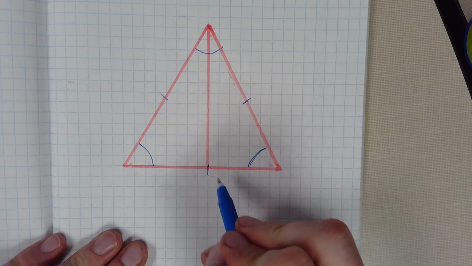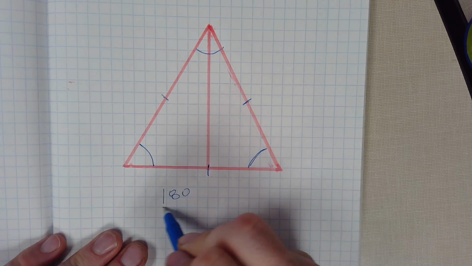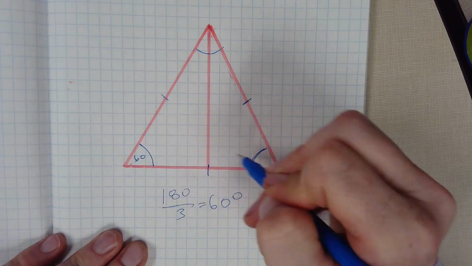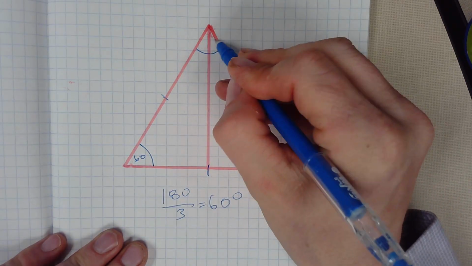three angles equal 180 degrees. There's three of them. That means that each angle equals 60 degrees. So this is 60, this is 60, and this one is 60, right?